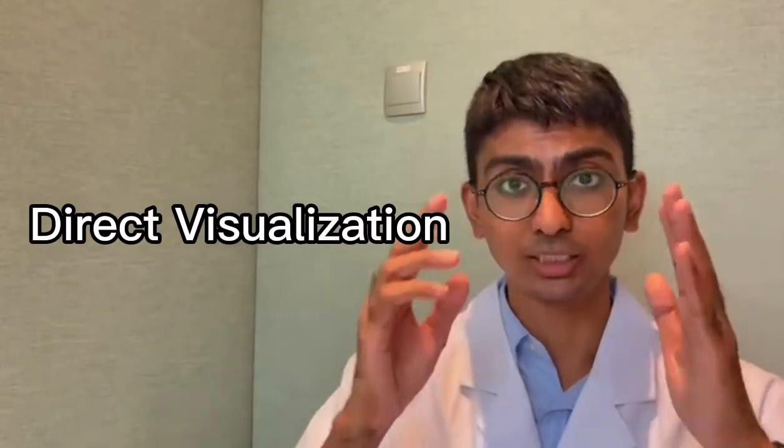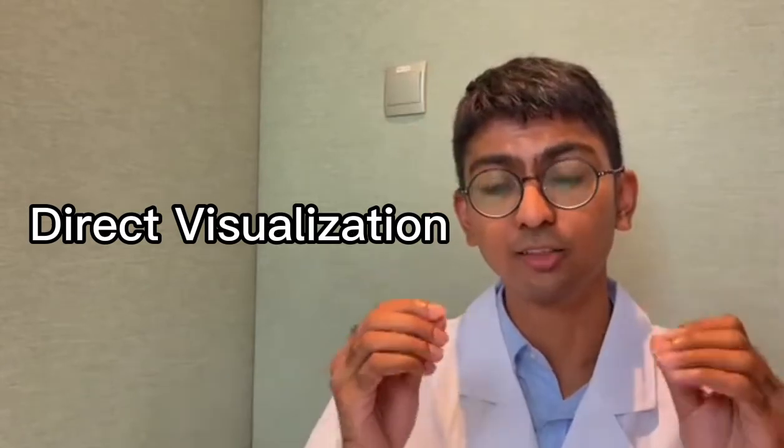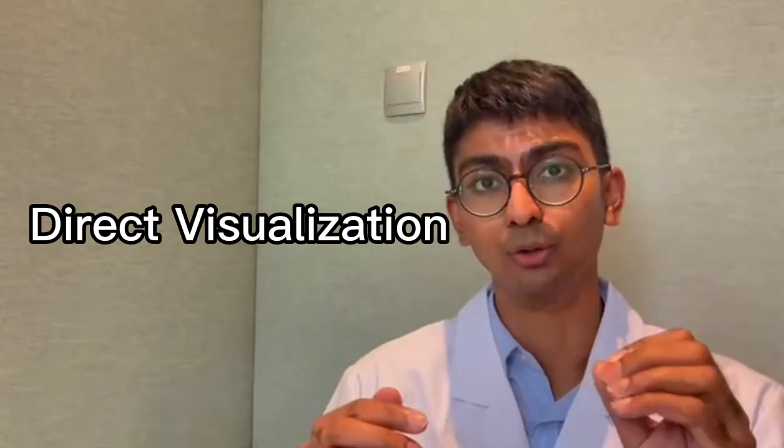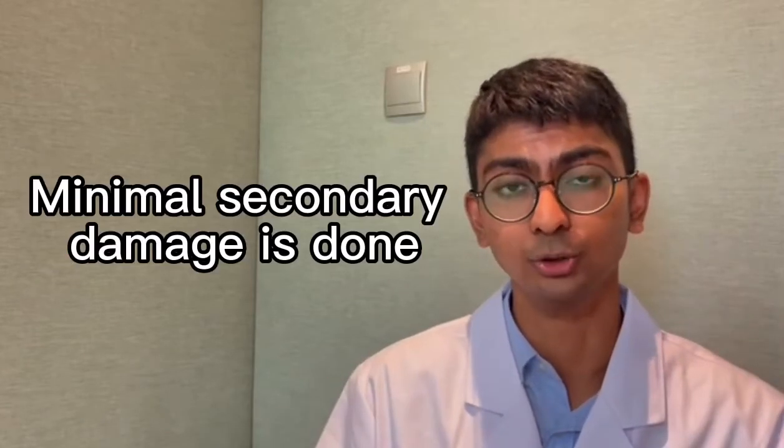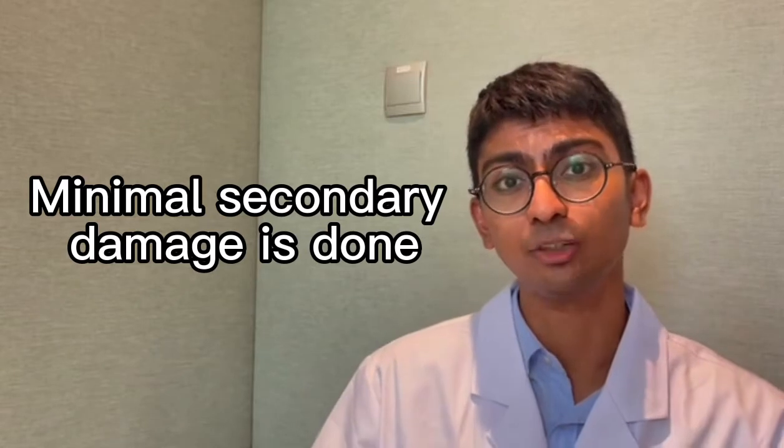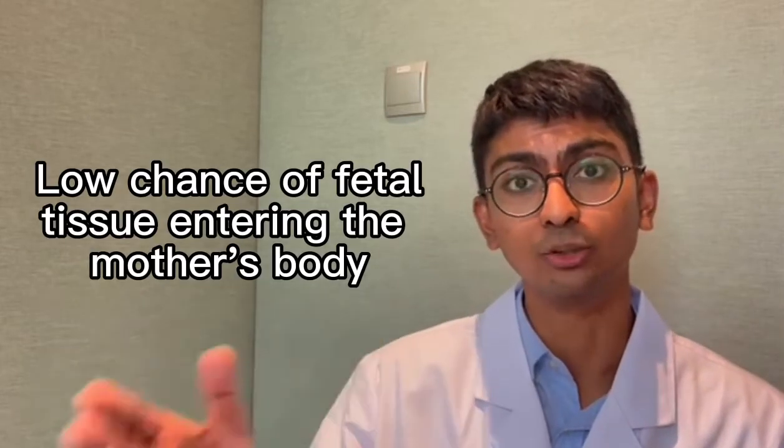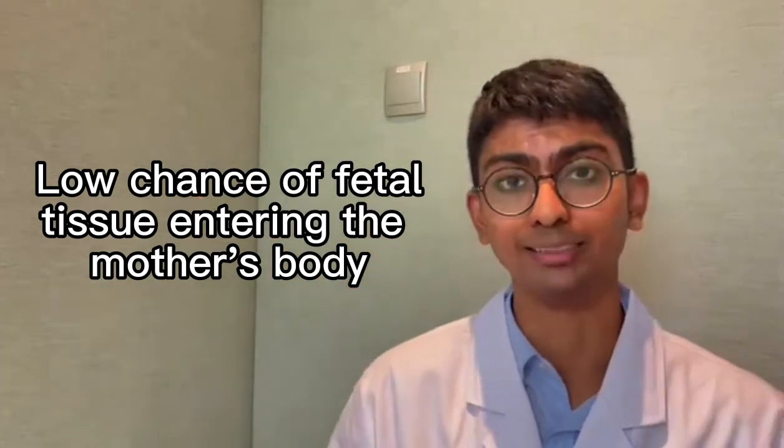This means the surgeon has direct and clear view of the fetus or the embryo that he wants to acquire and remove. So he can carefully use the tools that he has provided with his hysteroscope, for example, clippers and scissors, to accurately and completely remove the fetal tissues without causing any harm or any damages to the mother's uterus. So this significantly lowers the chances of any potential fetal tissue going into the mother's body, affecting her future pregnancies.